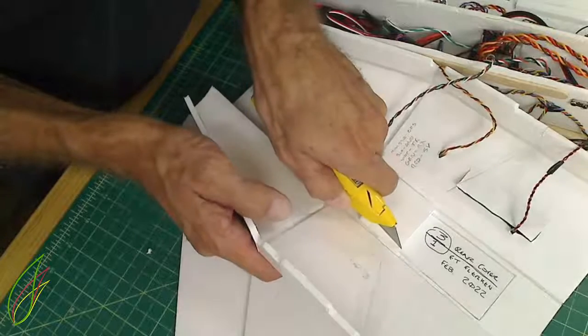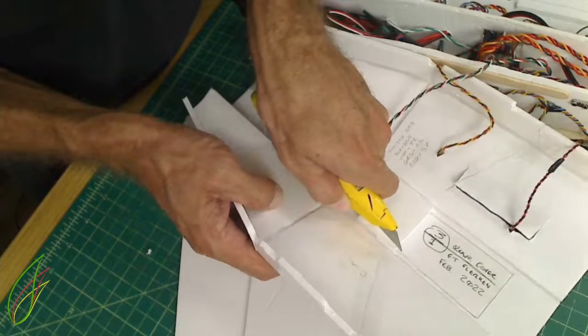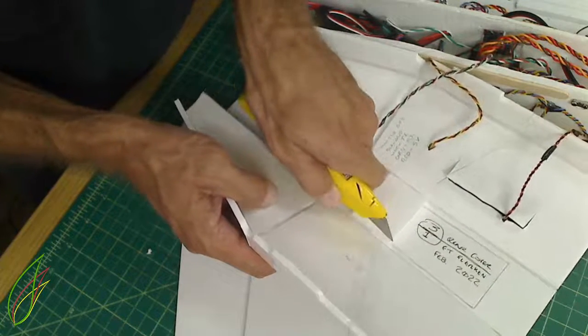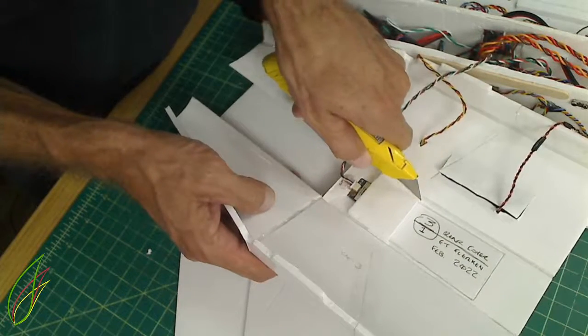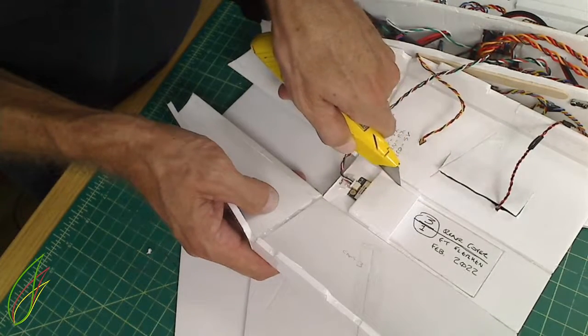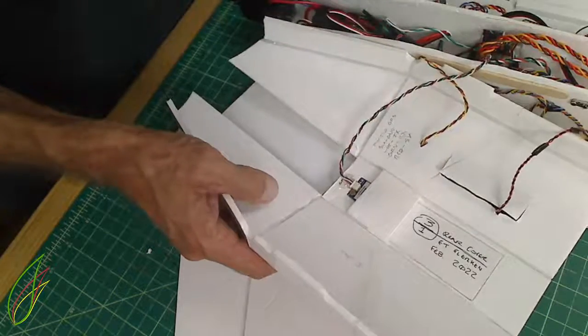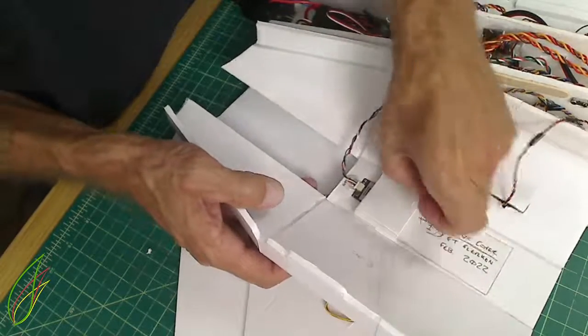So we'll go just inside the hatch. And just inside the hatch. Then let's see if we can get all this gobbledygook out of here.